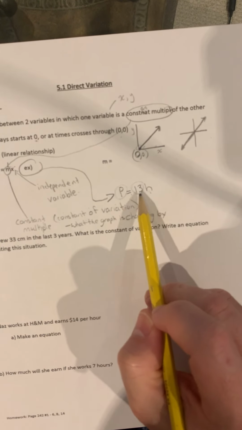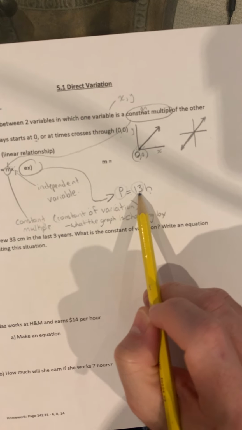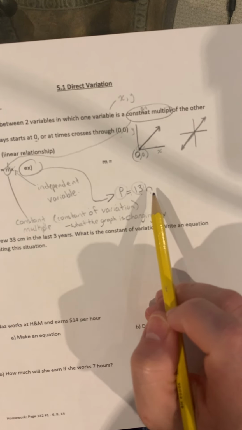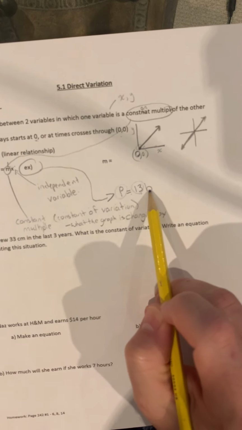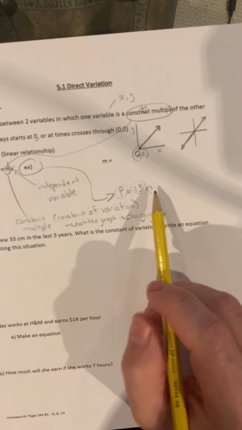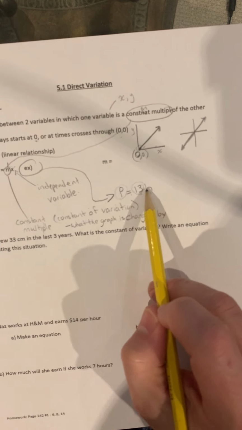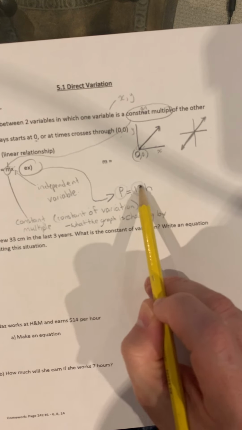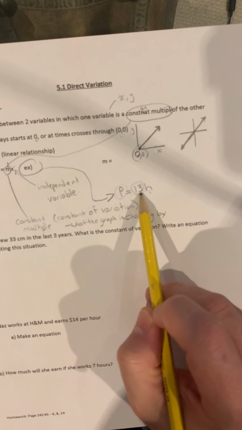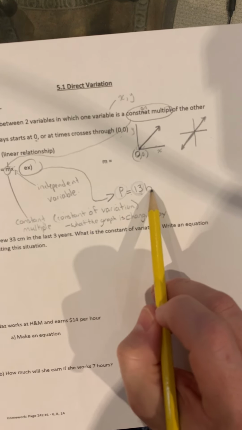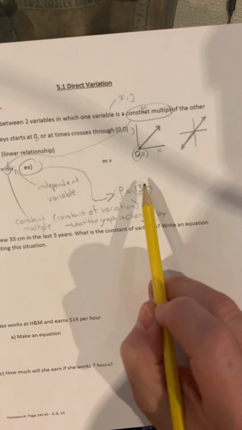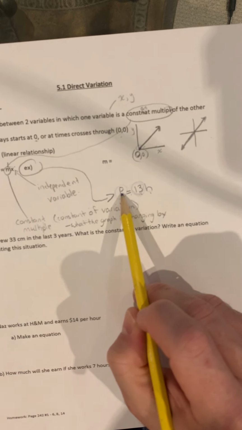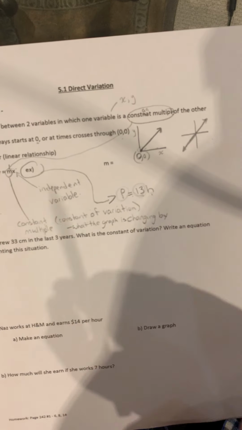So if you work 1 hour, you get paid 13. If you work 2 hours, then you get another 13, which is 26. You work 3 hours, you get another 13, which is 39. So your constant of variation, or what your graph will be changing by, is 13. And your independent variable is your hours, because your hours affect how much you get paid, which is your dependent variable.